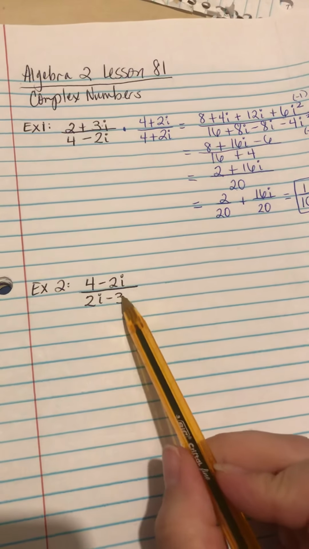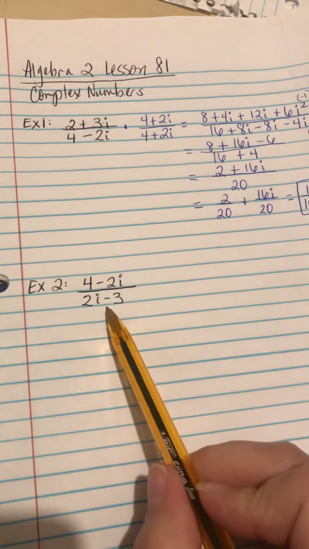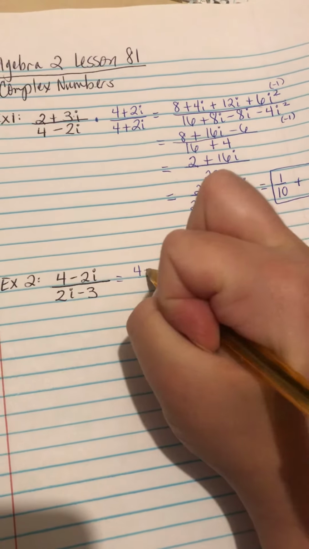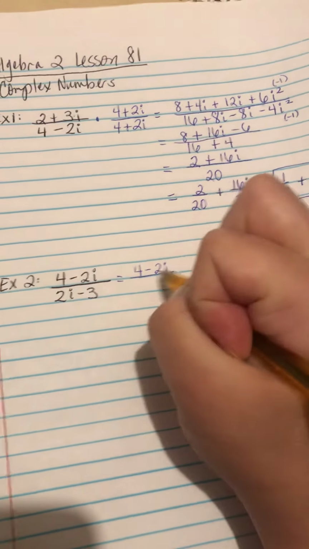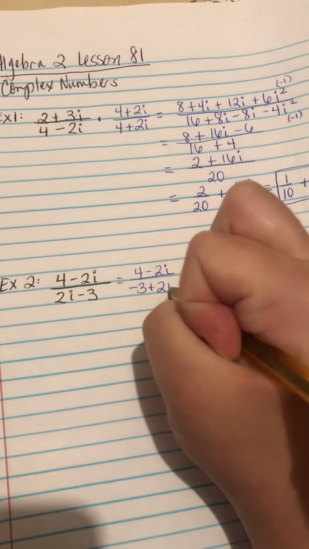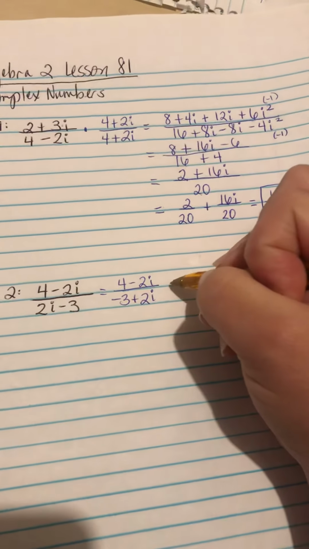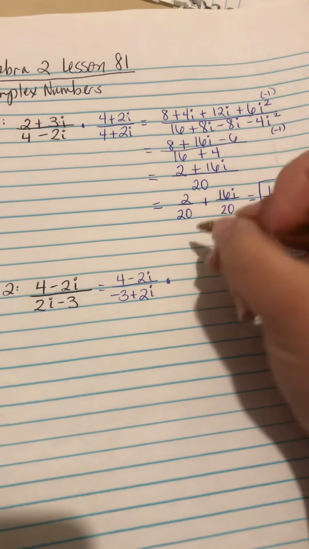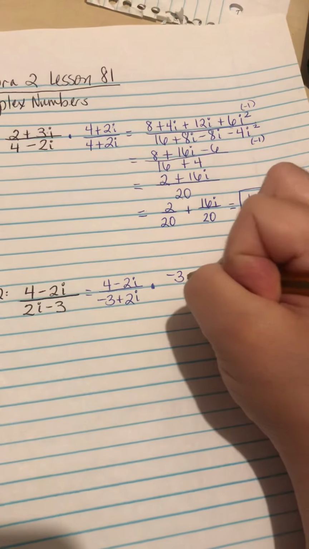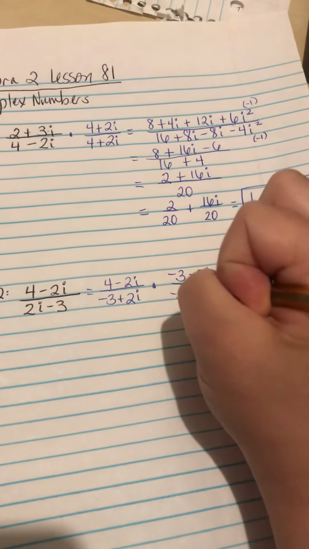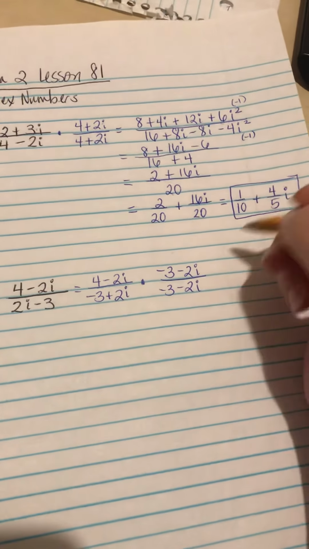Okay, second one, I can notice that the denominator is not in standard form. So I'm going to go ahead and rewrite this so that the denominator is in standard form with the real part first and the imaginary part second. Okay, then I'm multiplying by the conjugate of the denominator, which would be negative 3 minus 2i, and negative 3 minus 2i in the denominator also.